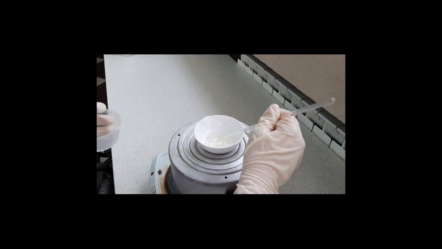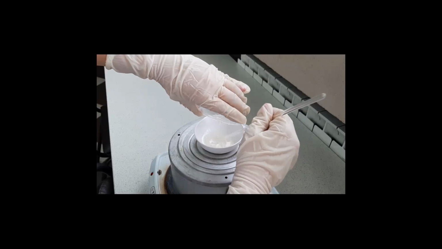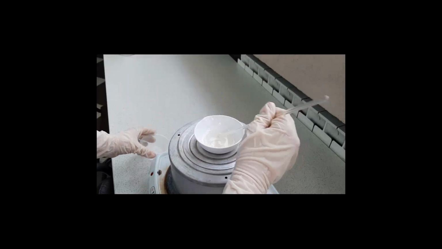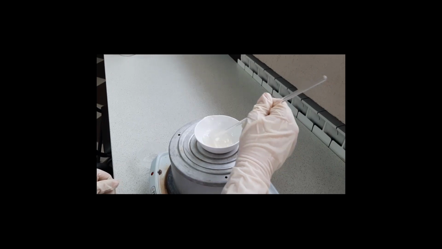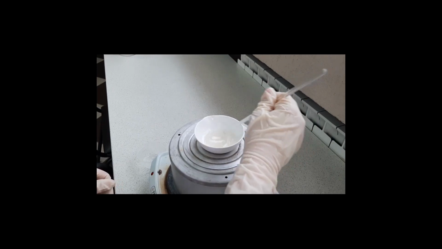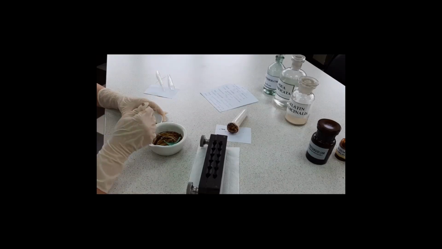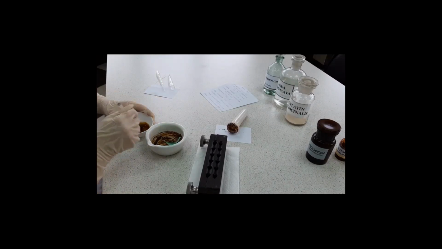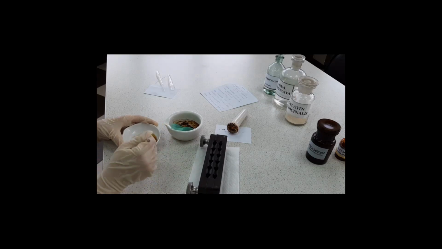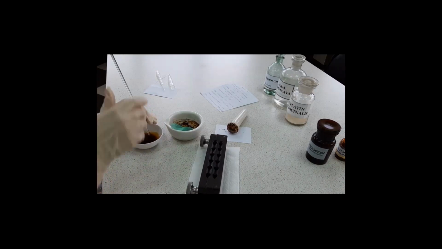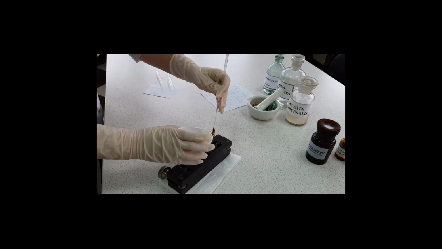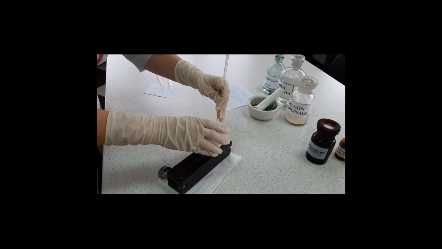After swelling, heat the gelatin on a water bath and add glycerin. Mix until homogeneous. Transfer the protargol solution to the gelatin-glycerol mass in a porcelain cup and mix until homogeneous. Pour the suppository mass into the mold cells.